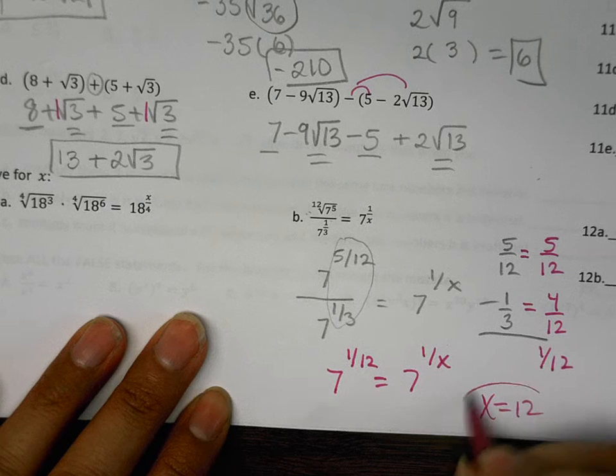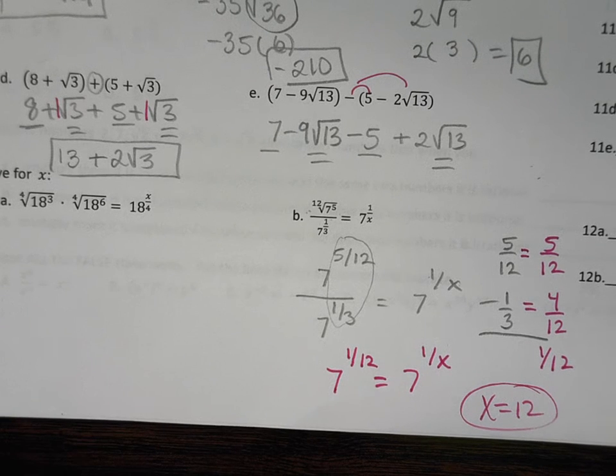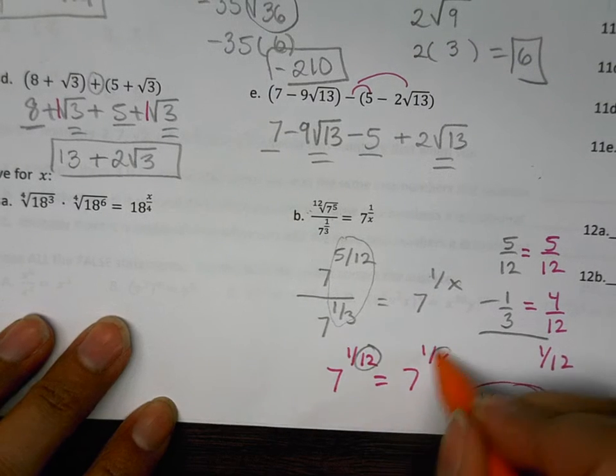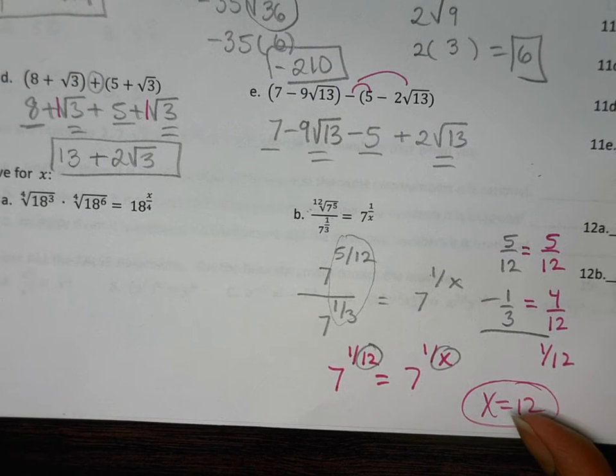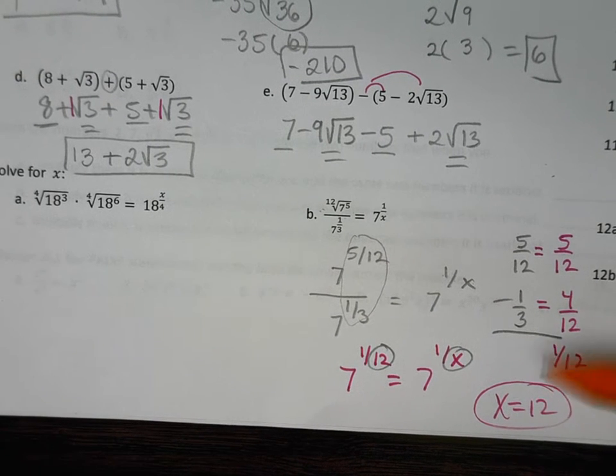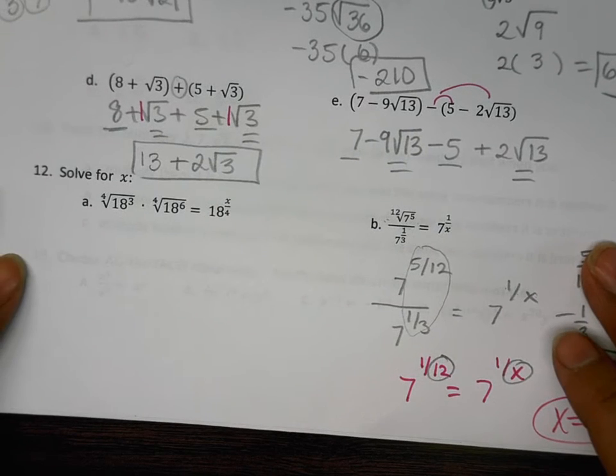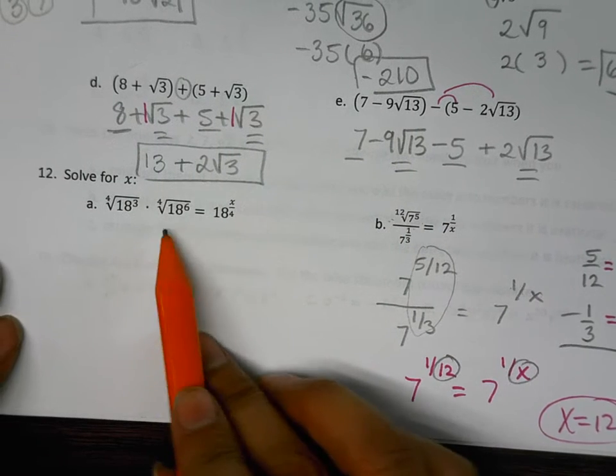Can you do A? Yeah. Any question on how we get x is 12? All right. A is very similar. The only thing different is instead of subtracting, what are we going to be doing? Adding, because we're multiplying like bases, not dividing like bases.